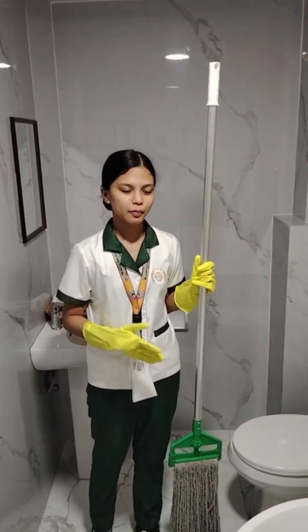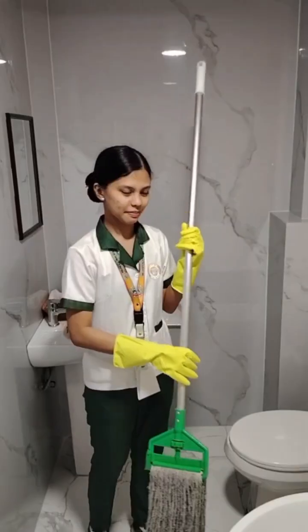After applying the wet mop, we will now dry clean the floor with a dry mop.